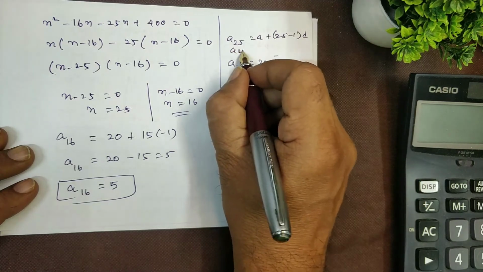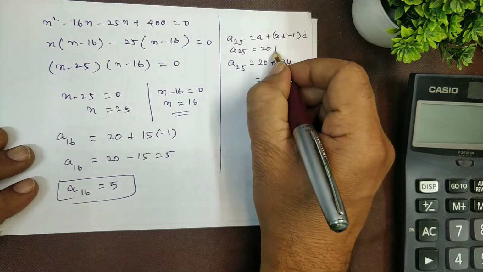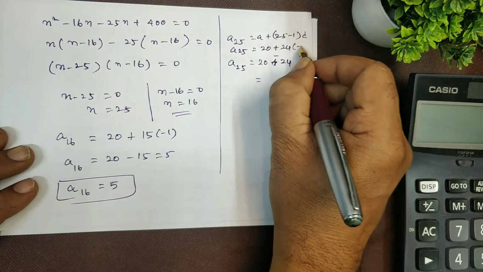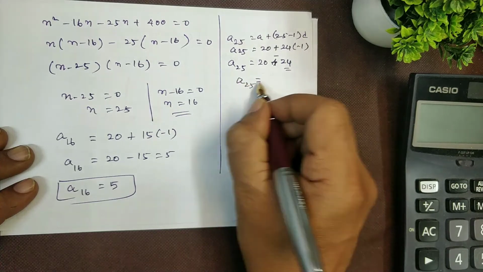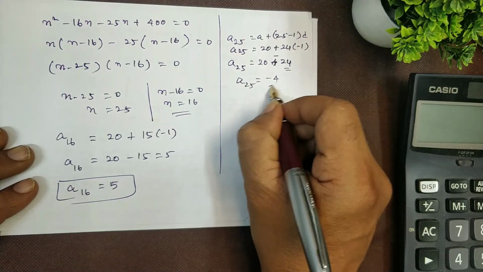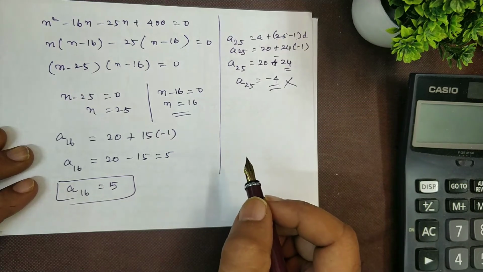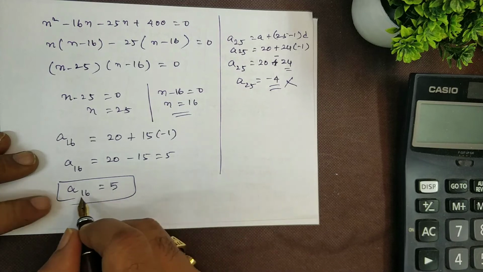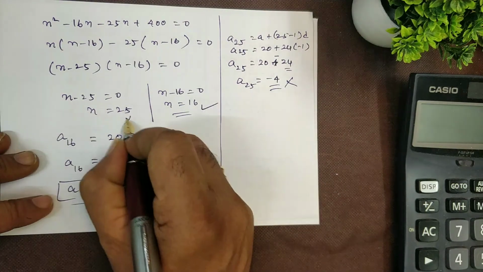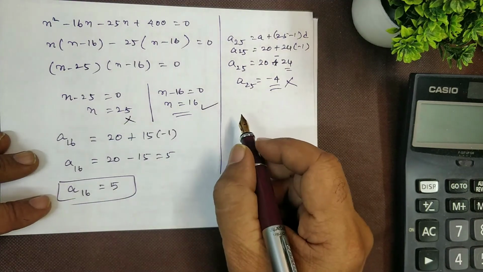So a25 is equal to 20 plus 24 into minus 1. That becomes minus 24, so a25 will be minus 4. So that is ruled out. The count cannot be negative. Therefore, we have to consider only 16 and not this one. Are you able to understand?